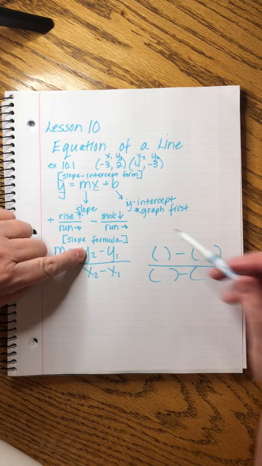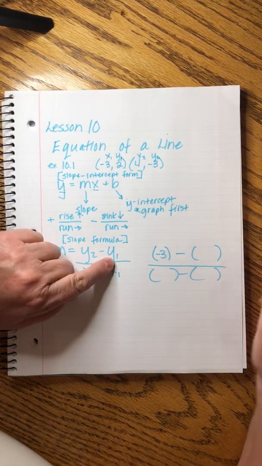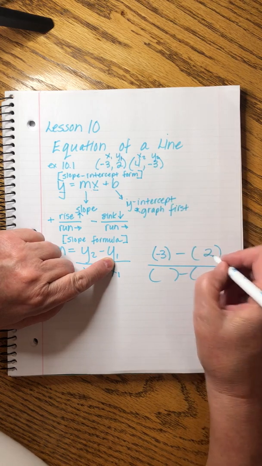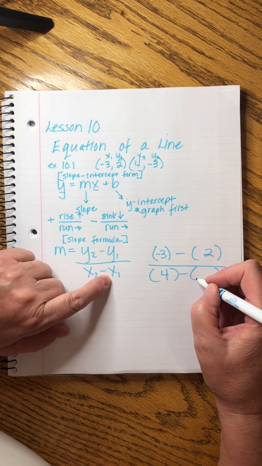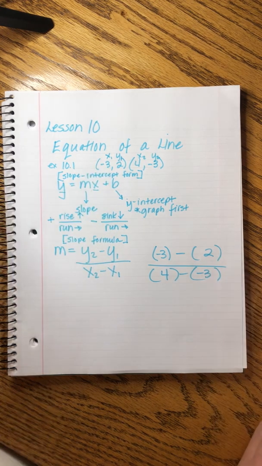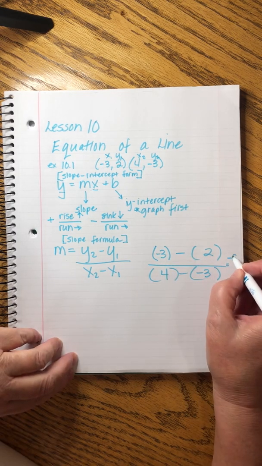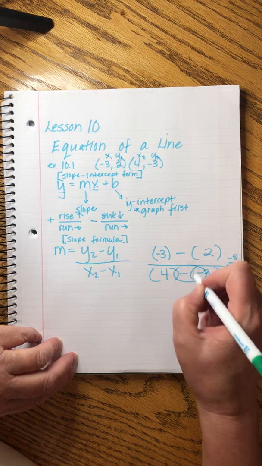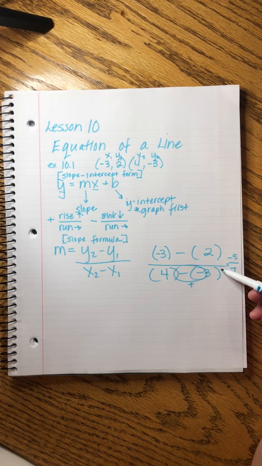All right, y2 is -3. See, there we go, drama right away. y1 is 2. x2 is 4. x1 is minus 3. So when we simplify, we'll get minus 5 over 7. Okay, so what that tells us is that the slope of our line is minus 5 over 7, and we're halfway there.